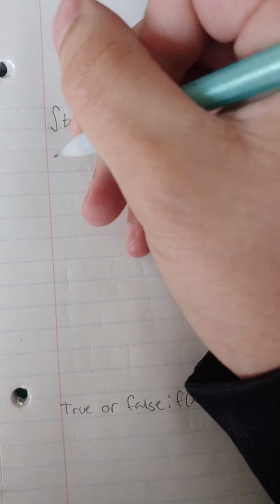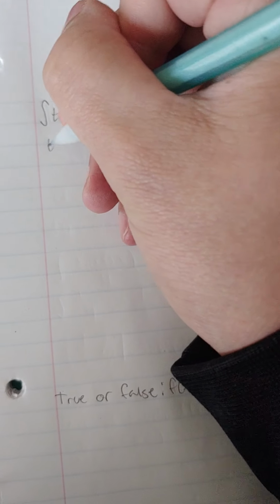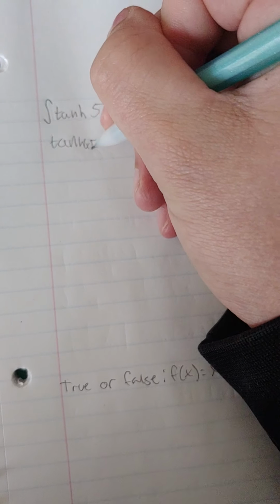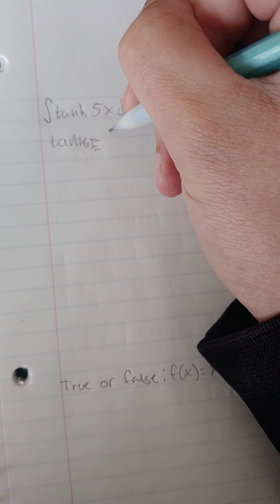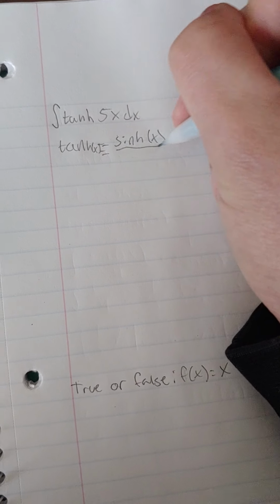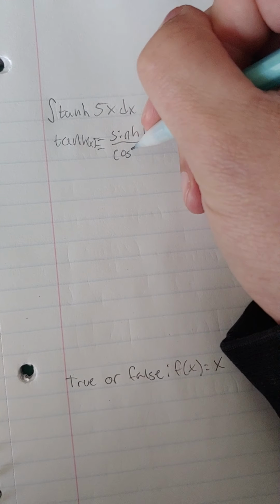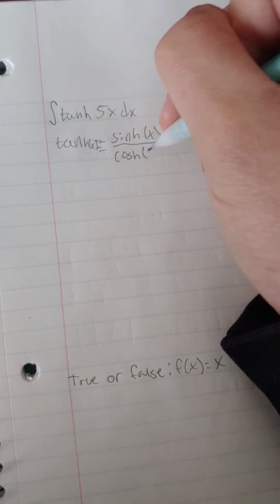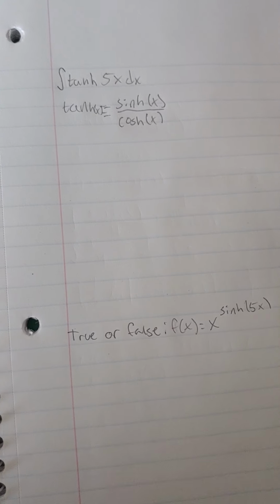First, we're going to use the identity that hyperbolic tan of x is equal to hyperbolic sine of x over hyperbolic cosine of x.